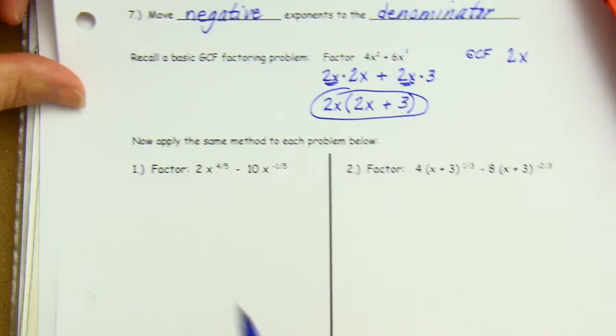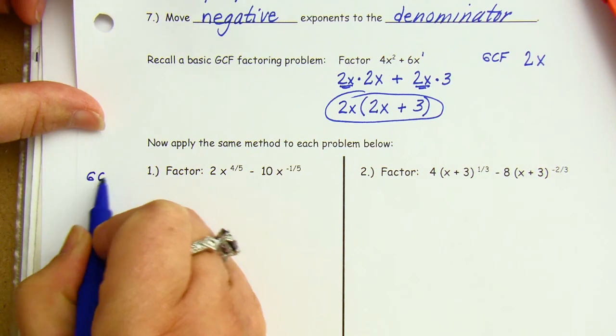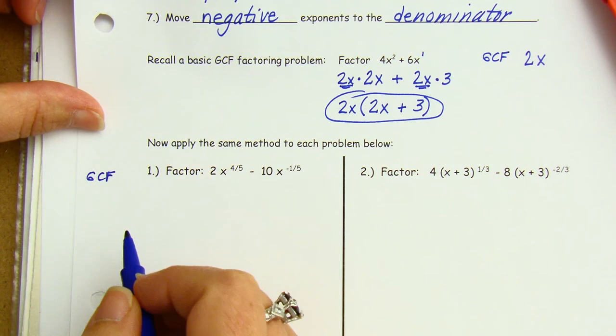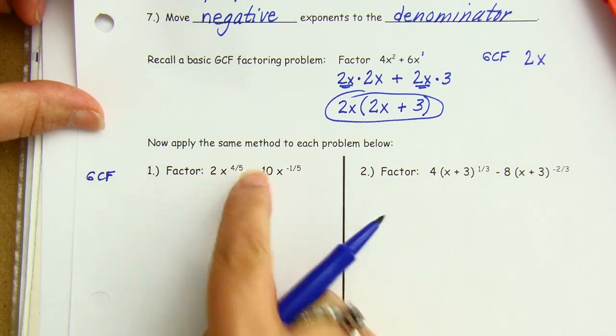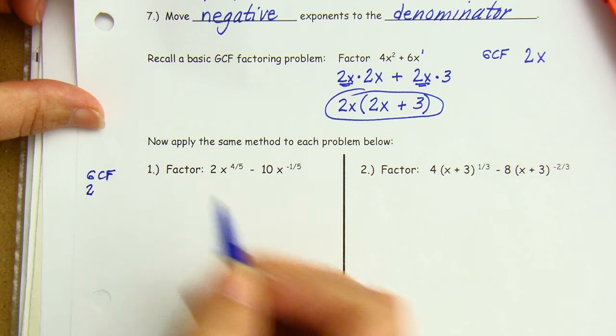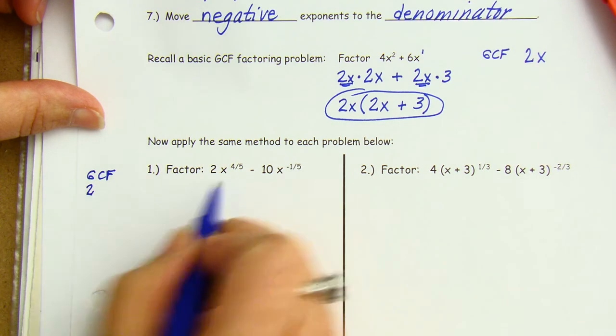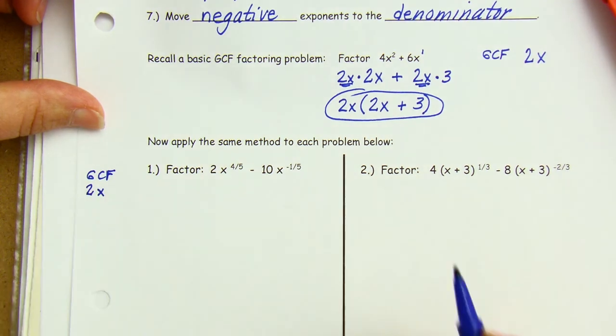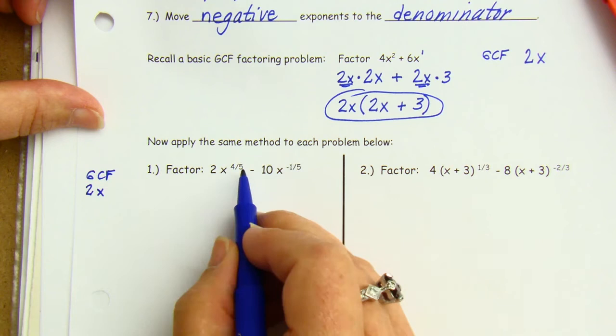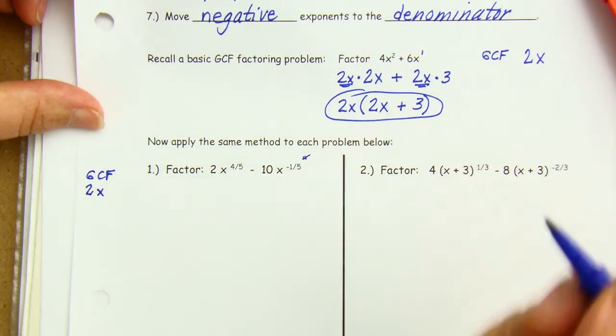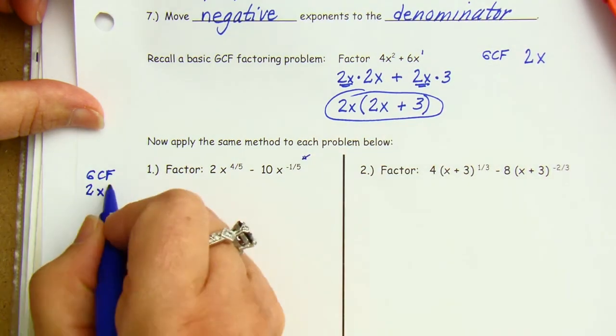So over here off on the side of my paper, I'm going to say the GCF is, I have a numeric component this time, 2, and x to the, well, negative 1/5 is smaller than positive 4/5.